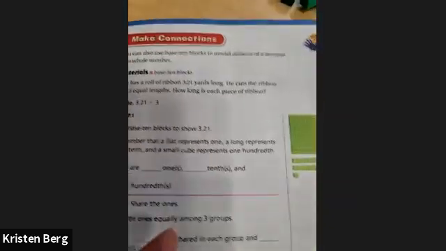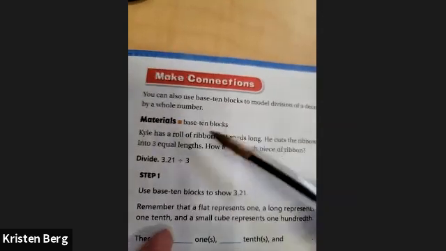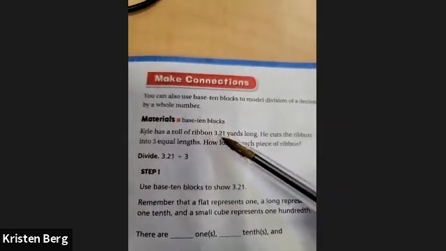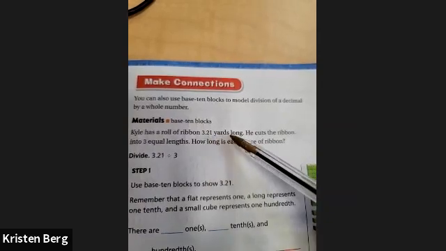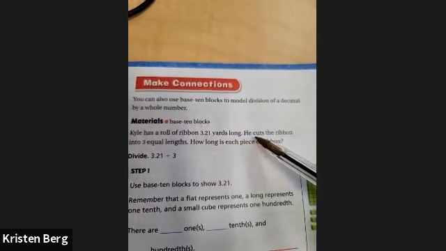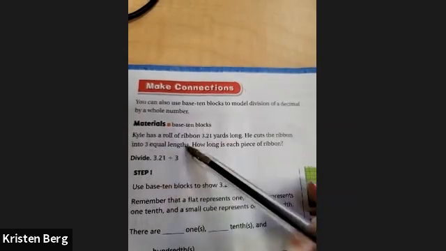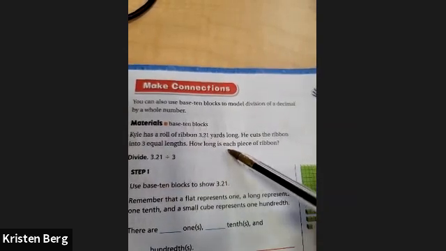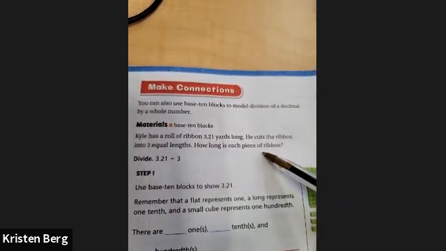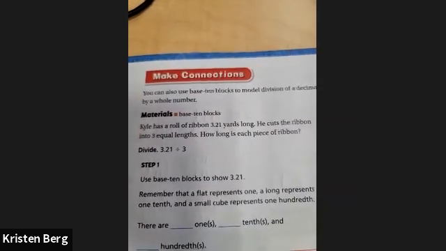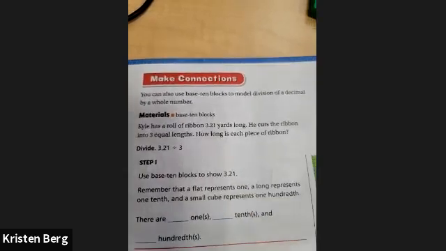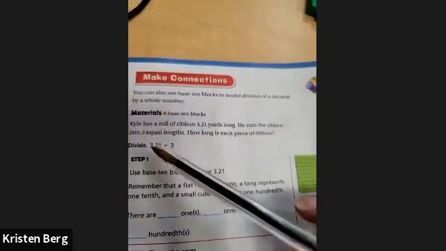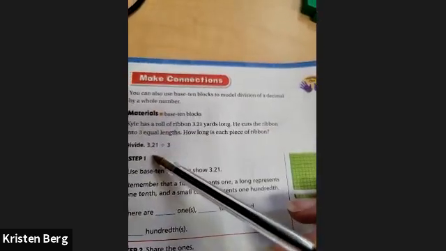All right, next. Here's another one. They're saying Kyle has a roll of ribbon that is 3 21/100 yards long. He cuts the ribbon into 3 equal lengths. How long is each piece of the ribbon? First of all, what they want you to do is you could have used this method. Me personally, I'm not going to use this method, but it's always there as an option if you need it.